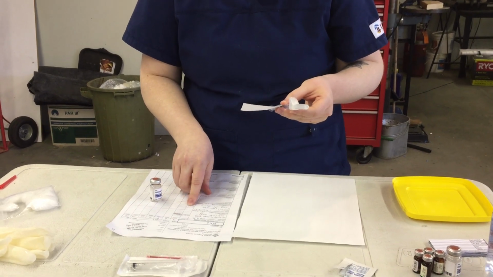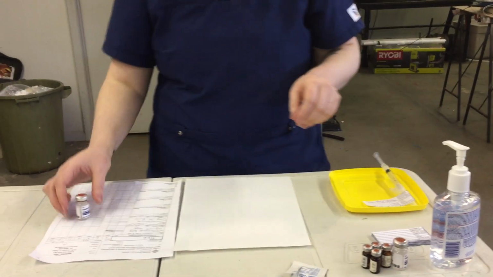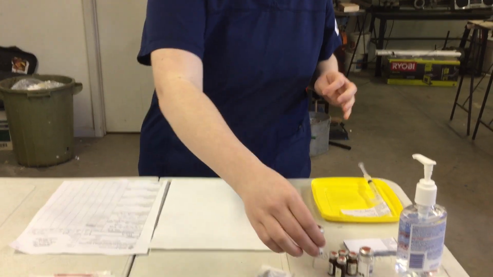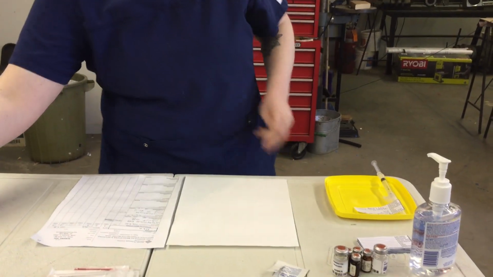We're on the 7th at 2030, within the time frame of the 2100, so we are safe to give this medication now. So we're going to do that. After I've done that, this is a multi-dose vial, so I'm going to put it back in the med room in the appropriate spot. Then I'm just going to gather my supplies.